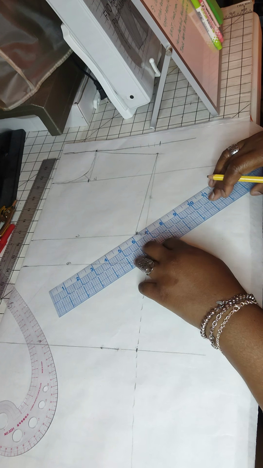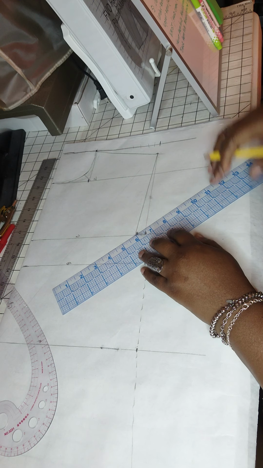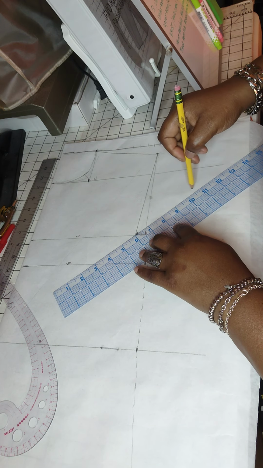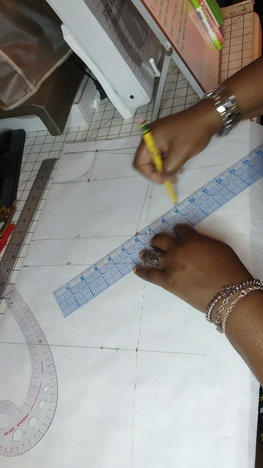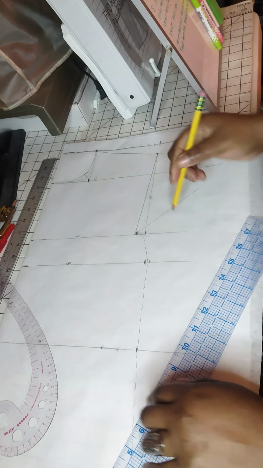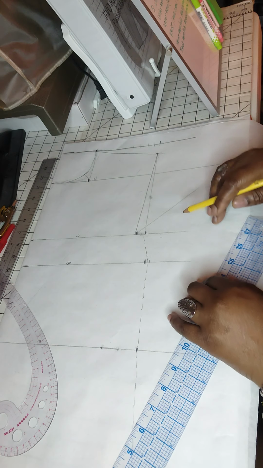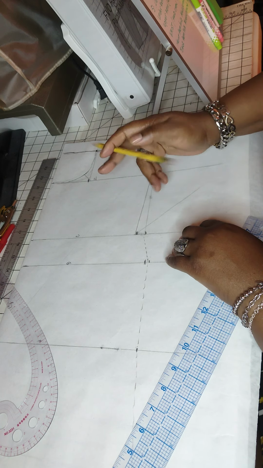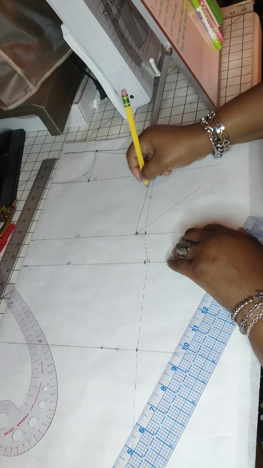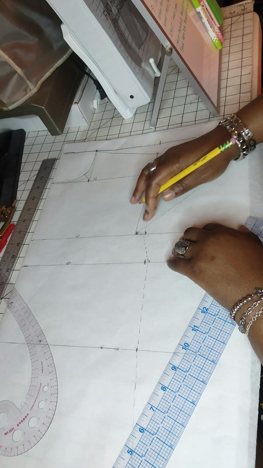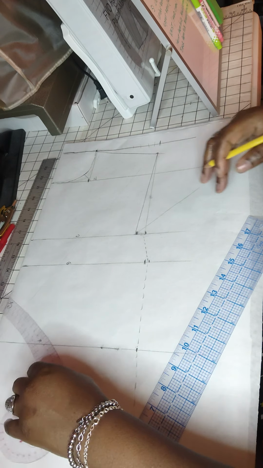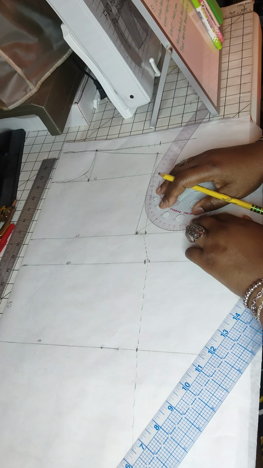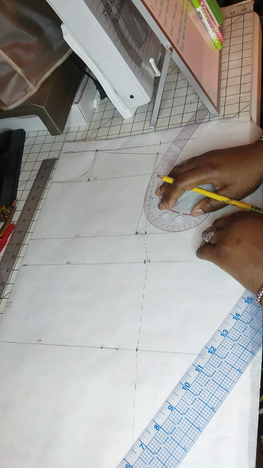So now what I'm going to do is make my guideline, same as I did for the neckline. So I'm just drawing a little light line here. That's going to help me get in here and draw my armhole. So pay close attention, guys, because this line here is for the front. I went in a little bit so that this will be longer. The armhole will be longer or bigger in the front than it is in the back.